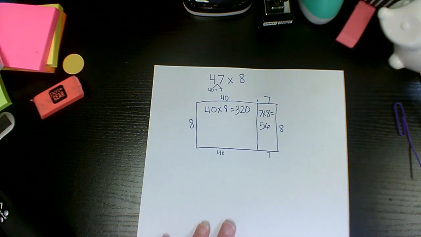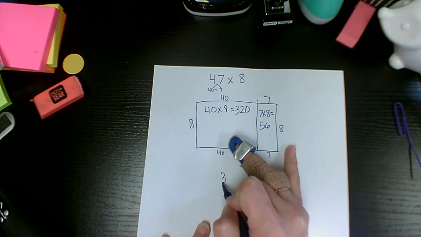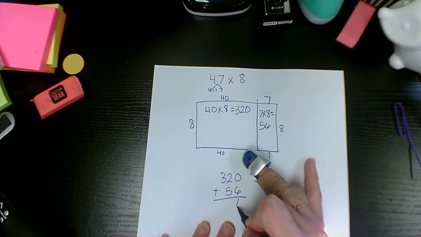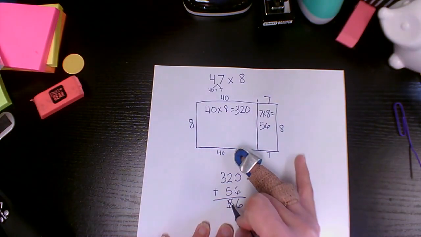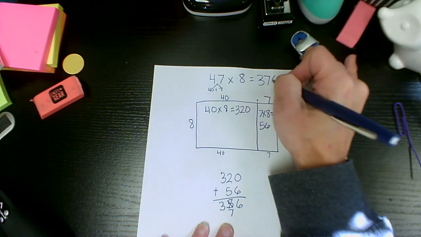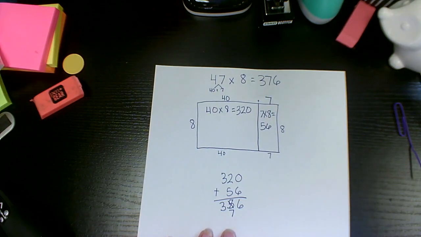This is where it is so important that students know their basic multiplication facts. This strategy is much harder if those basic facts are not known fully. Now, I'm not finished yet because I don't have a full answer. I need to add 320 plus 56. Oops, that's actually 7 and 3. So my answer equals 376. Students need to show all of this work.